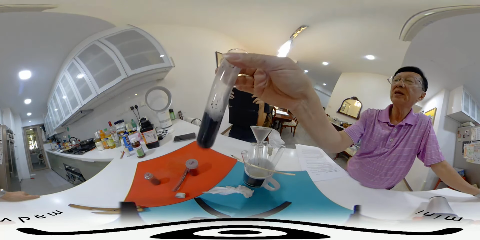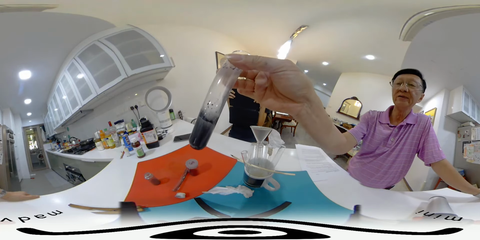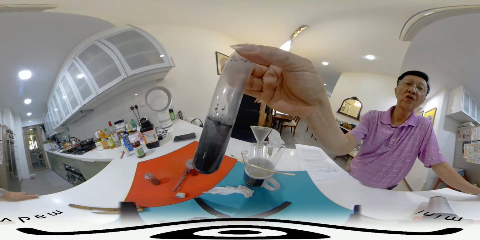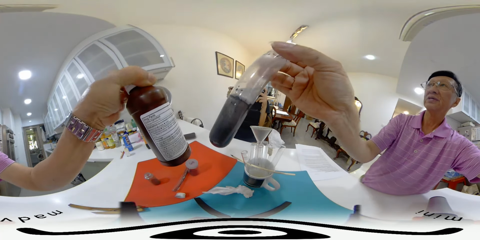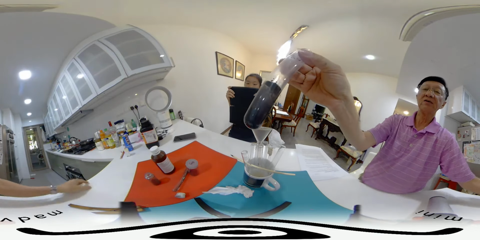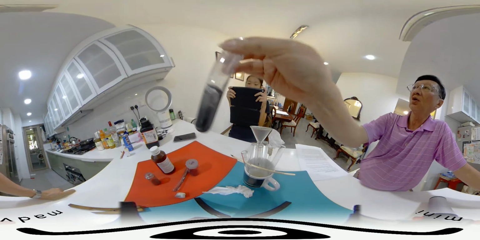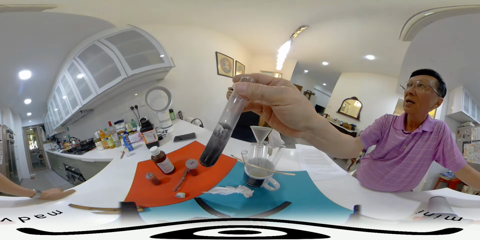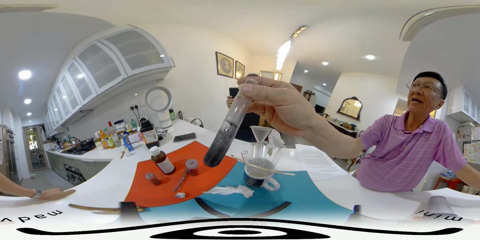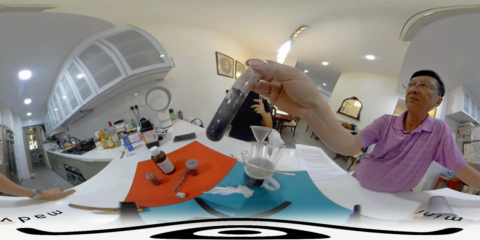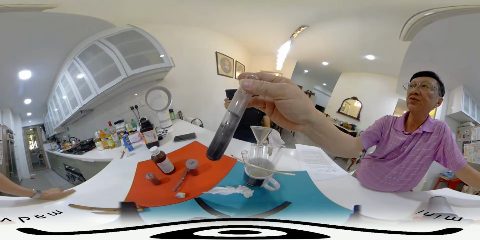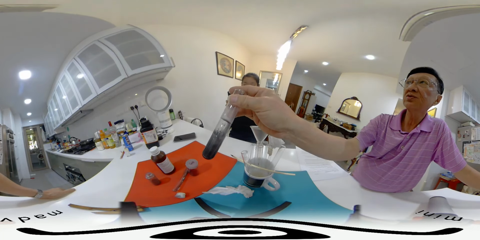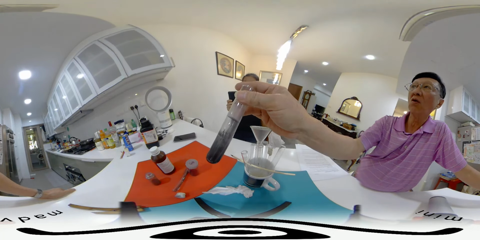And this black powder, MnO2, is called manganese(IV) oxide. It is a catalyst for the production of oxygen from hydrogen peroxide. Okay, so in this experiment, we can see that not all black powders are carbon. They could be a compound. And secondly, we know that oxygen can be produced from hydrogen peroxide catalyzed by MnO2. MnO2 is called manganese(IV) oxide.